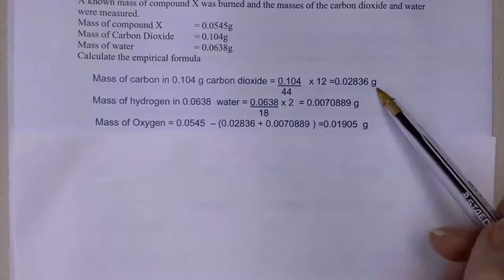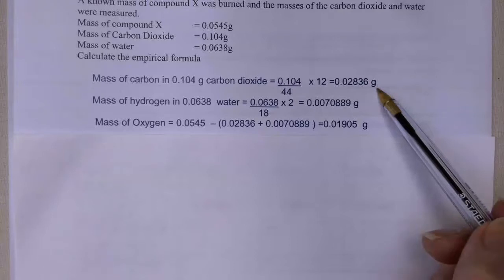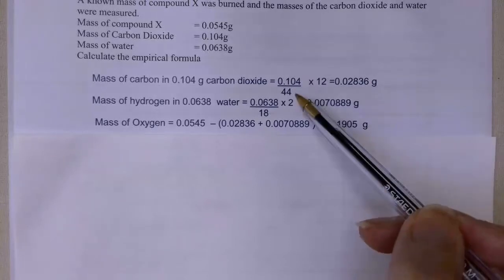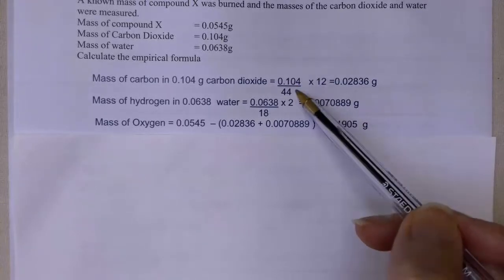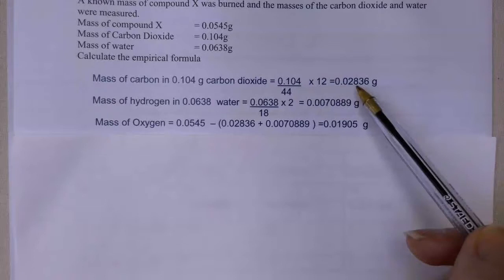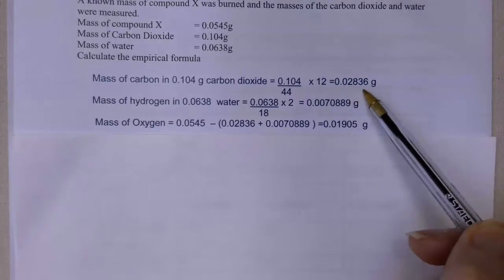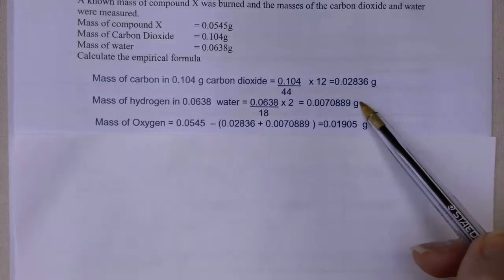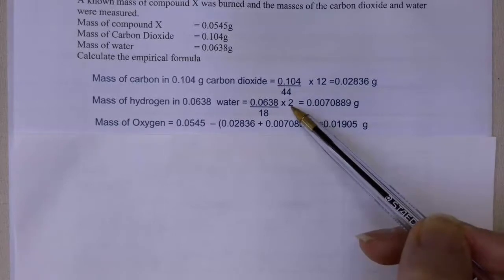So I've worked those out there in exactly the same way I did before. Mass divided by RMM to give me the number of moles. Well, there's 1 mole of carbon for every 1 mole of carbon dioxide, so times by 12 to give me the grams of carbon. Do the same for the hydrogen in the water, remembering this time times by 2 because I've got 2 moles of hydrogen per mole of water.